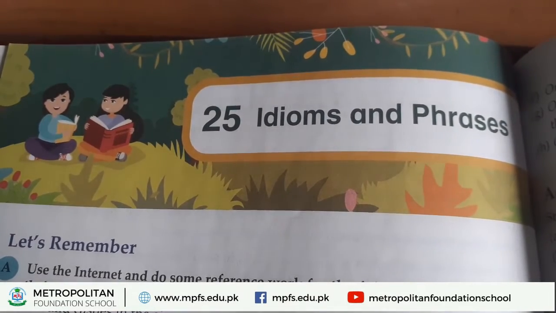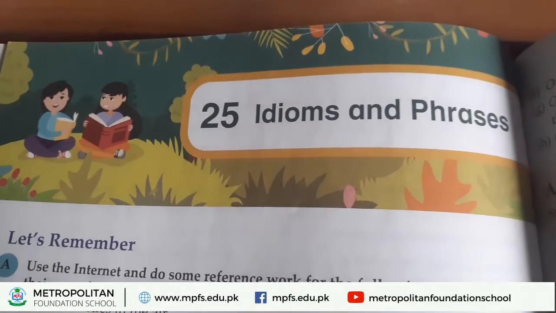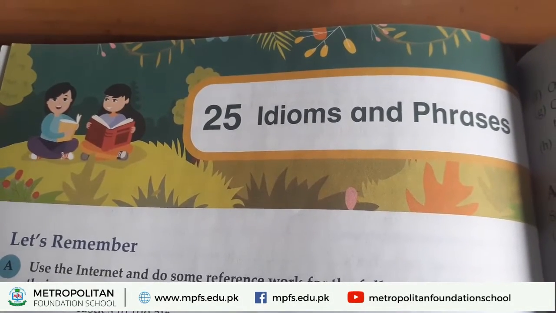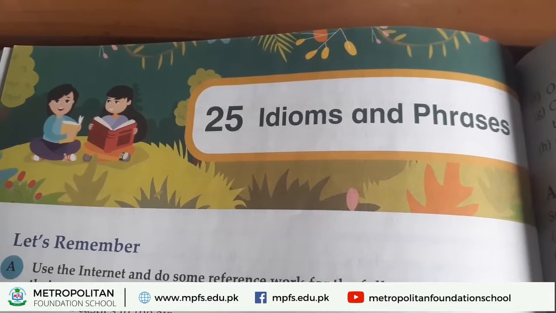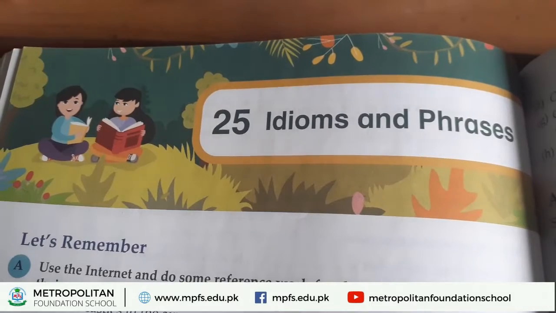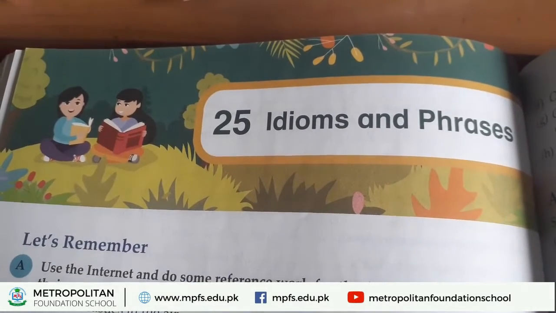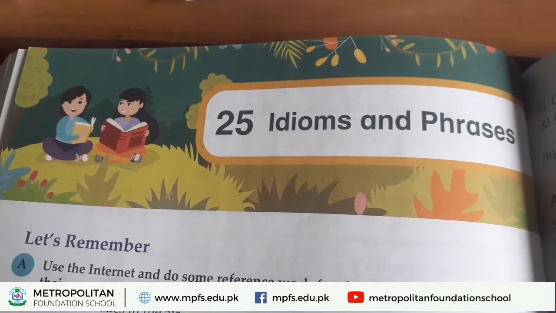Another one is sell like hot cakes. What is the meaning of it? Be very popular and in demand. I'm using the sentence: this book written by a celebrated author is selling like hot cakes.